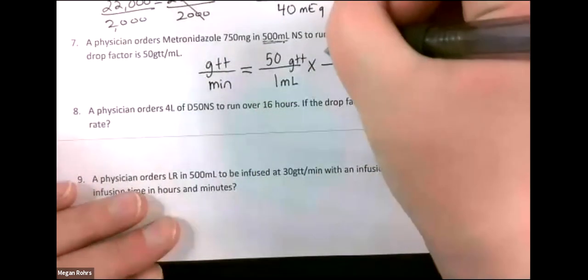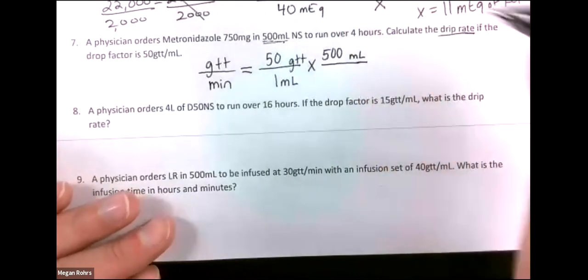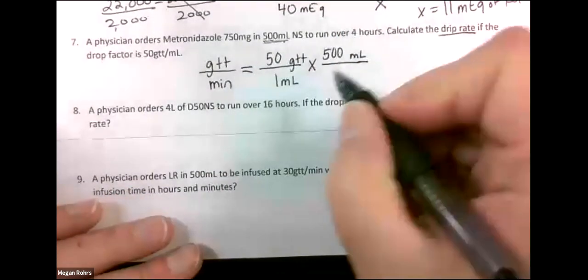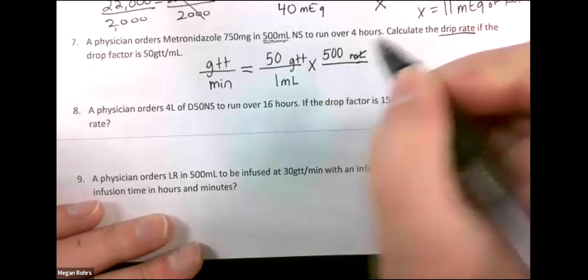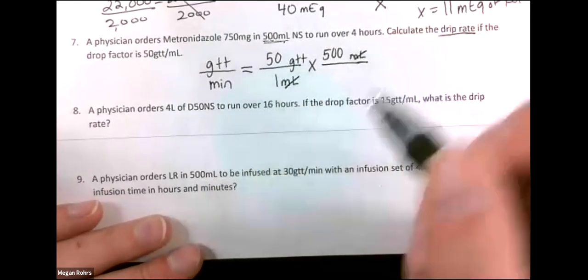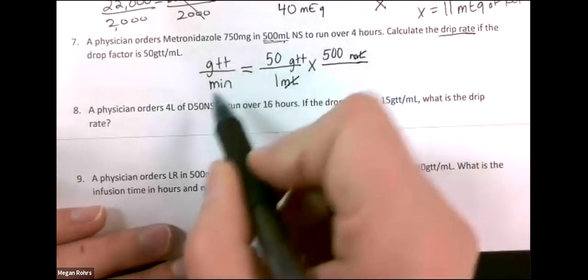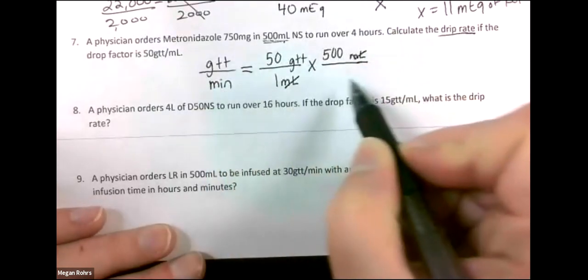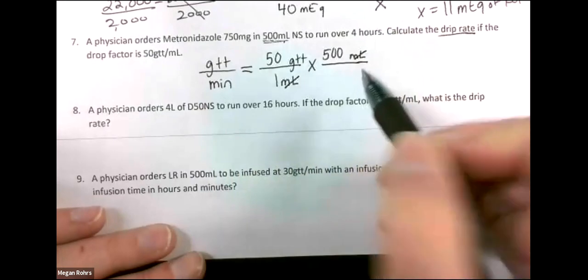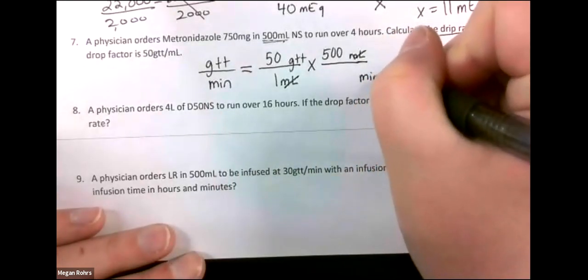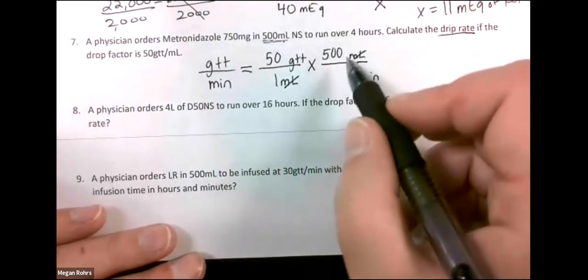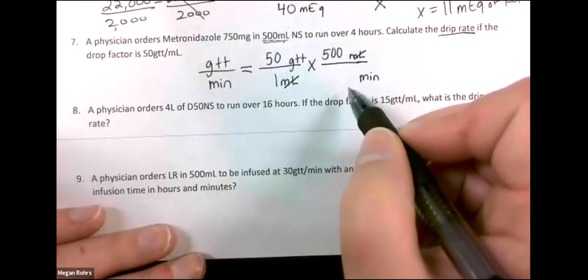So there's 500 mils in our bag. Right away, I know my mils are going to be canceled out, and I'm going to be left with drops on top, but I want to have minutes here on the bottom. So I want to find something relative to time so I can plug in my minutes here.